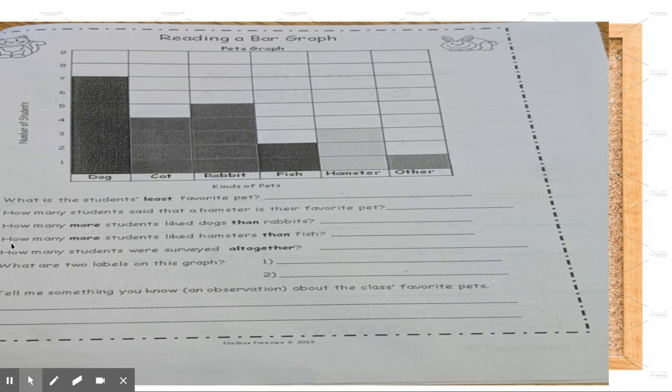Then on number 4, it says how many more students liked hamsters than fish? So here's hamster. 1, 2, 3 students liked hamsters, and 2 liked fish. So we're going to do 3. You can use your fingers and take 2 away. And how many are left? Just 1. So on number 4, we're going to write a 1 because 1 more student liked hamsters than fish.